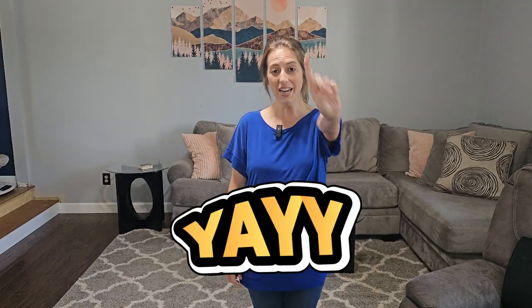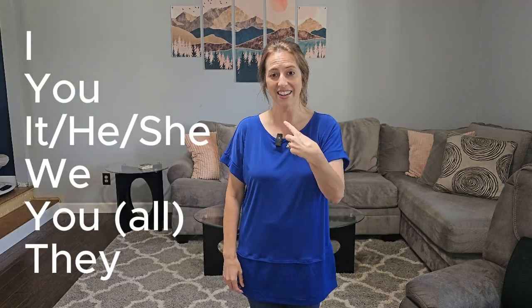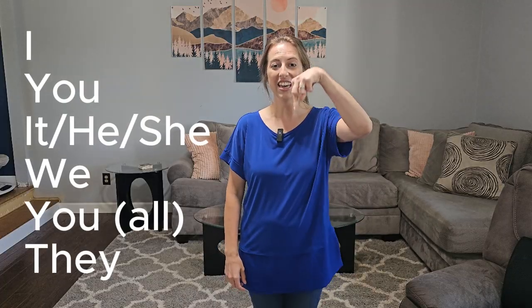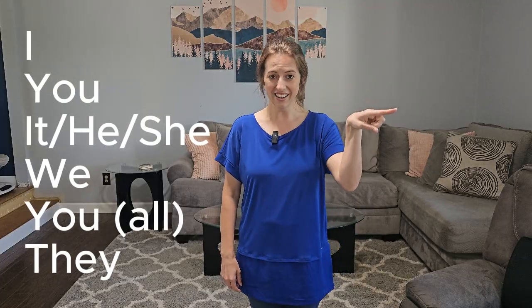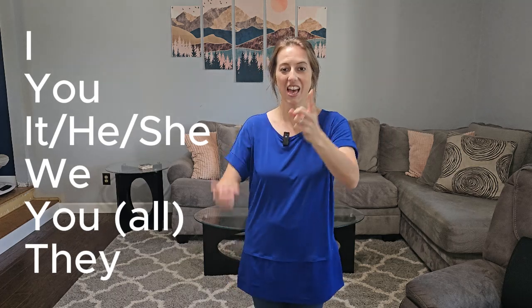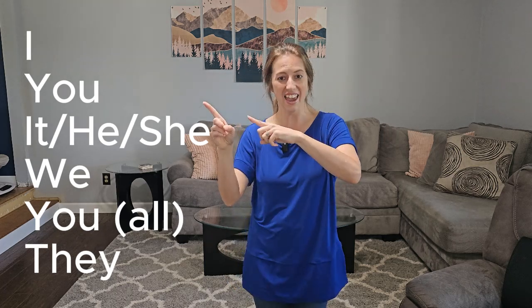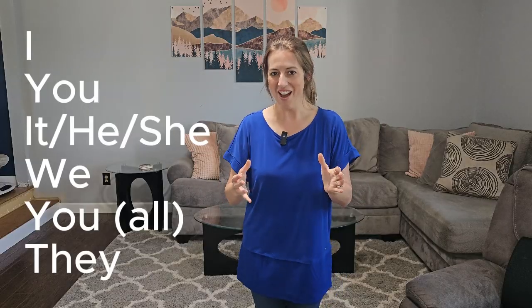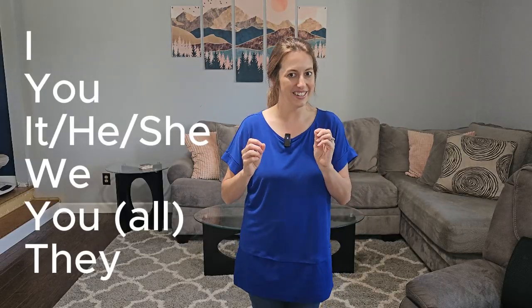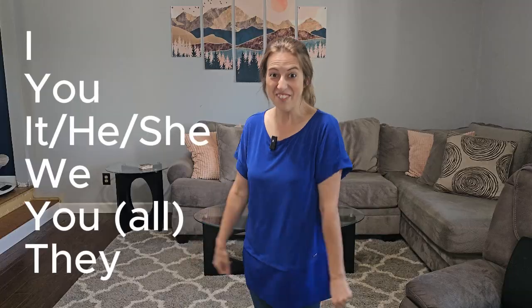So we're taking one pointer finger for the singular pronouns and two pointer fingers for the plural pronouns. So we have I, you, it, he, she, we, you, they. And as you learn this song, you can start slowly and then practice and get faster and faster and faster.